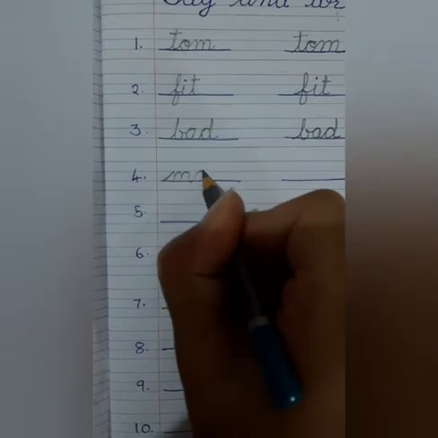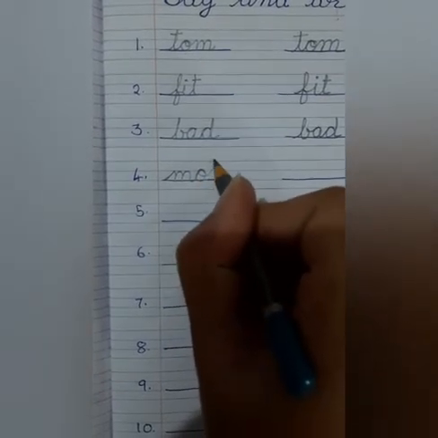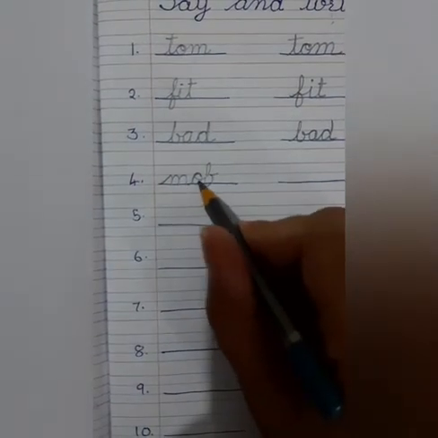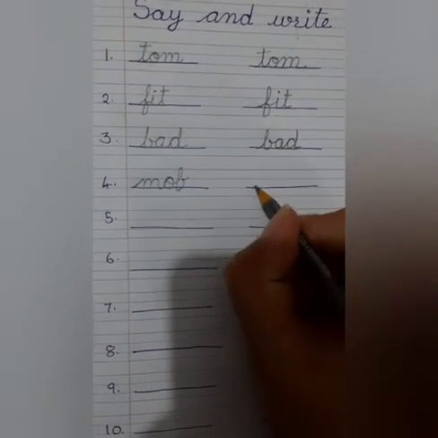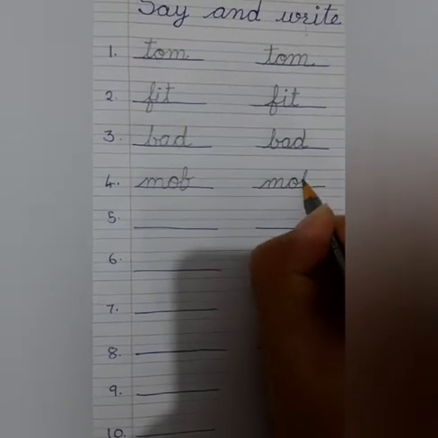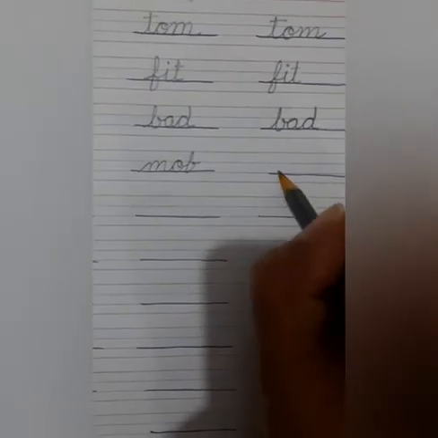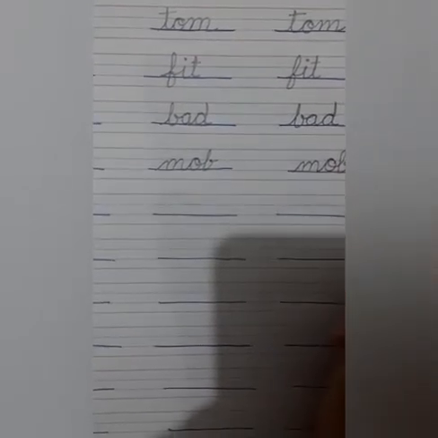Then for o, for b, M-O-B, mob. Right? I'll write it again. M-O-B, mob.